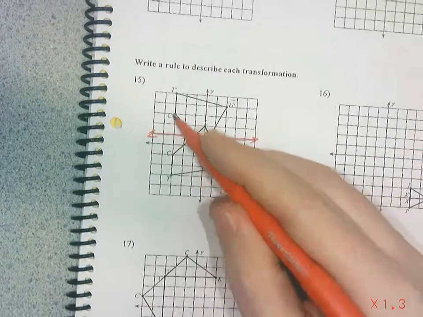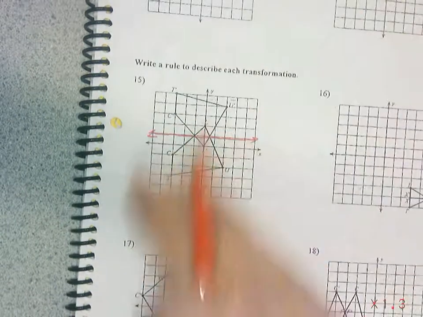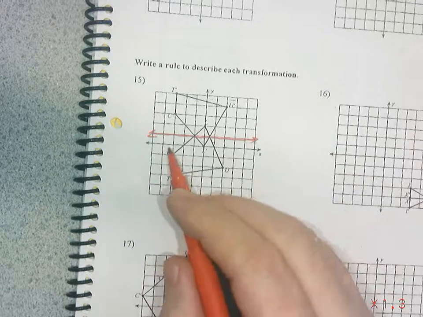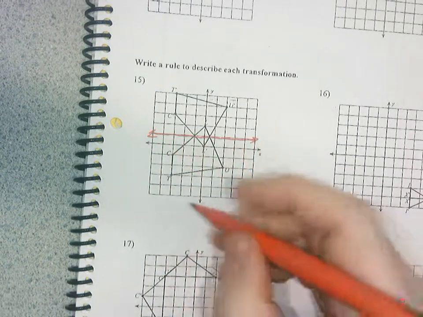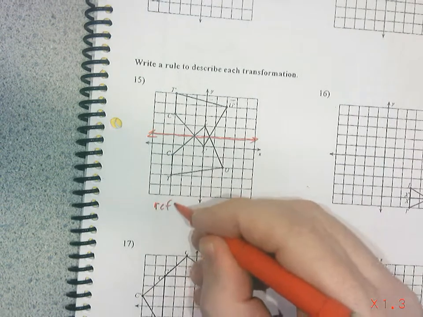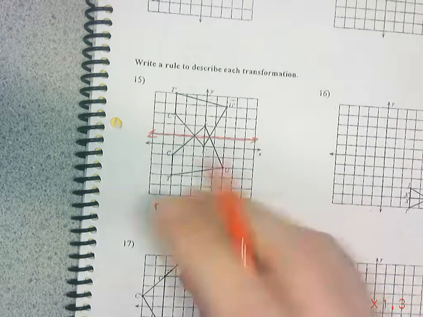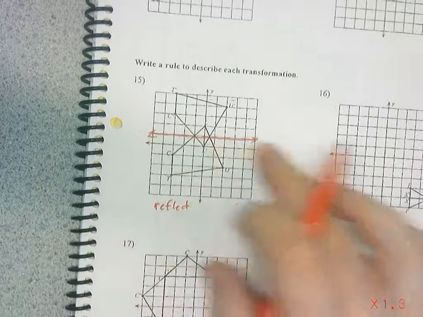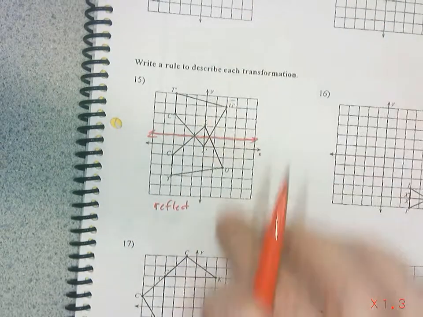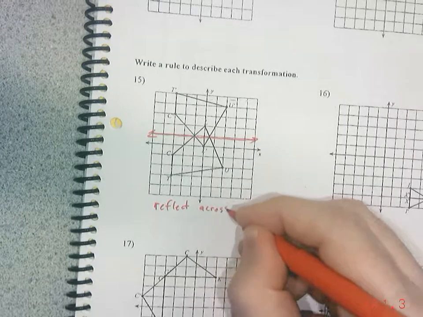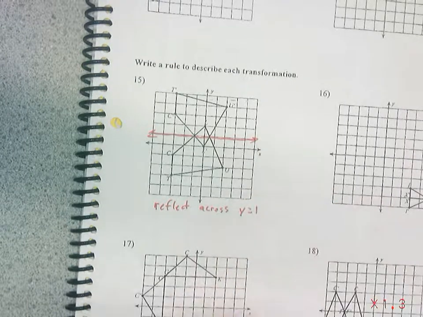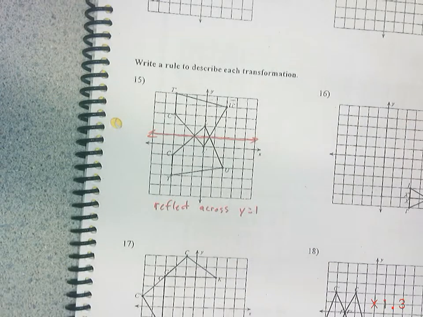C is 1, 2, 1, 2, yeah. So it matches, right? That's the line of reflection. That line is not the x-axis, it is the line right above it, which would be reflecting across y equals 1. Remember, y equals is the horizontal lines, x equals is the vertical lines. So reflect across y equals 1. And that's all you have to do.